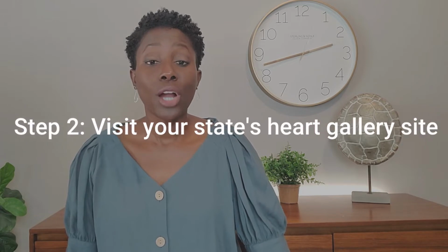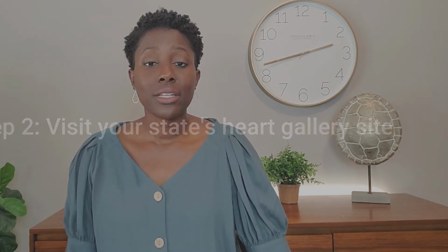All right, and step number 2, look on your state's Heart Gallery website to find the child that you actually are interested in adopting. Now, I want you to keep in mind that not all children who are actually available to be adopted are on the Heart Gallery website because the court has to actually approve of the children's pictures to be posted on the website, okay? So it's not something where they're just gonna slap the kids' pictures on that website. So some of the children, maybe their parents' rights just got terminated a month or two ago, and it just hasn't made it through the system to where you can see their pictures yet.